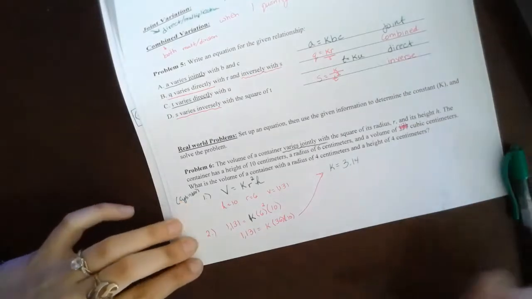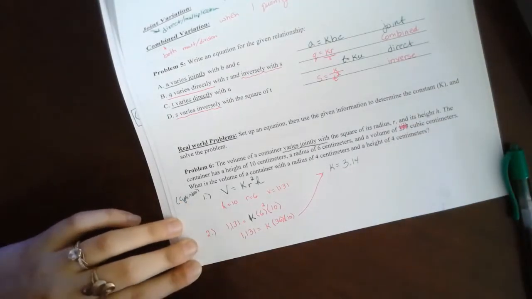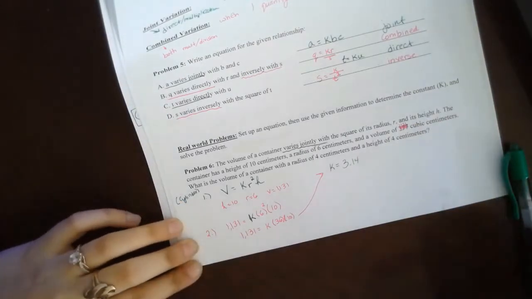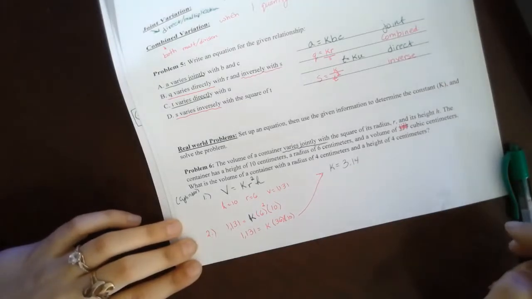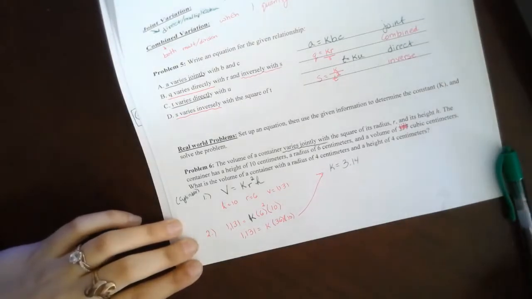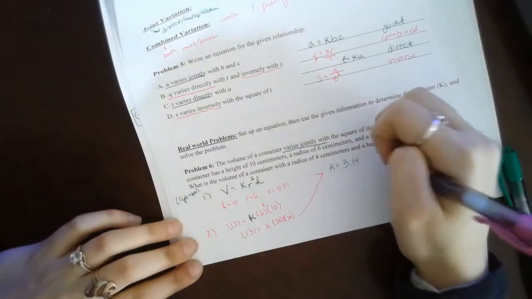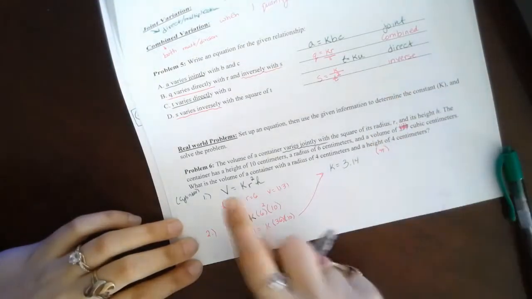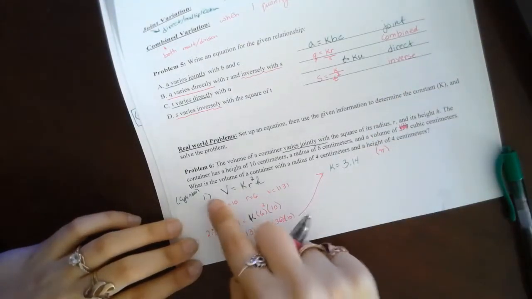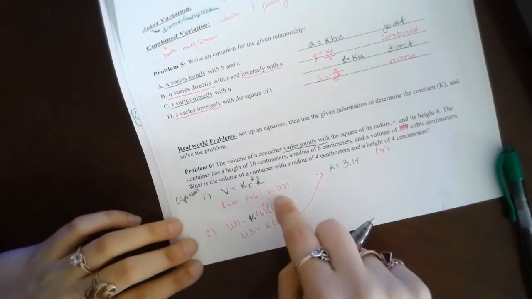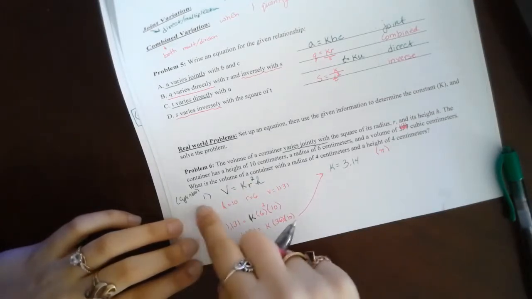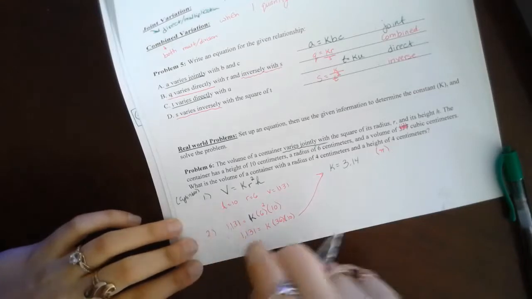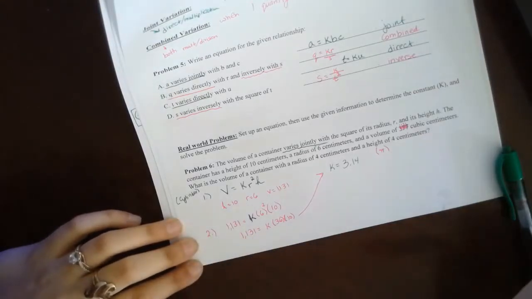Which, flashback to geometry again, 3.14 stands for pi. I'm getting really into this now. But 3.14 is pi. So if we put this back in the formula, it's V equals pi R squared H, which is actually the full formula for the cylinder. Now every problem, it's not going to turn out to be 3.14. It just turned out that way because I changed the number. And no, you cannot change the number on your quiz.